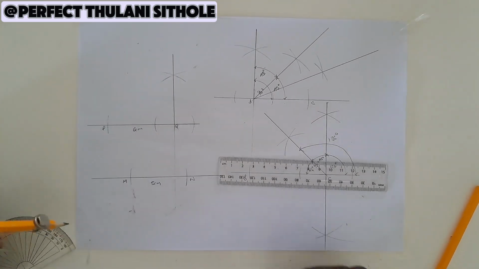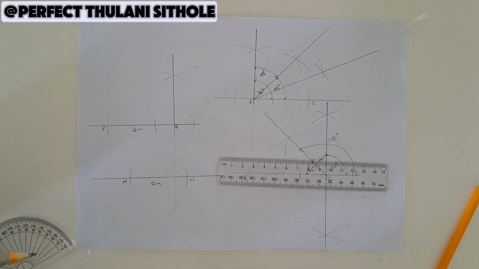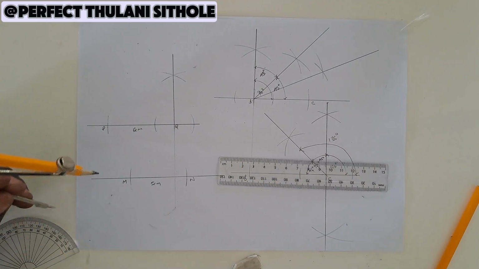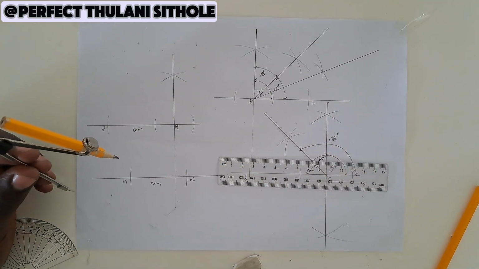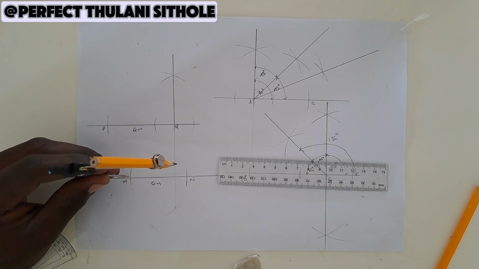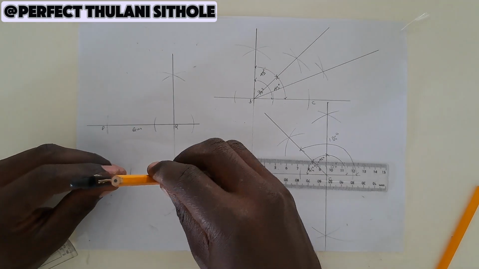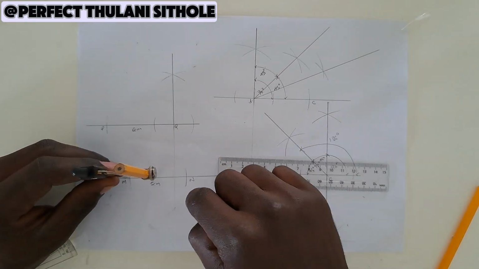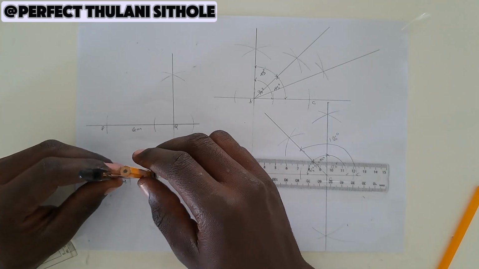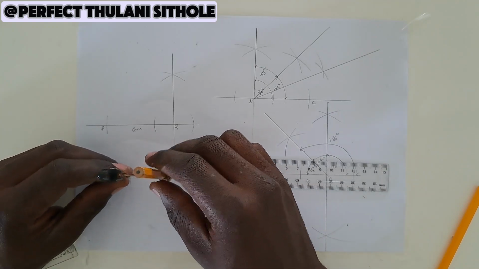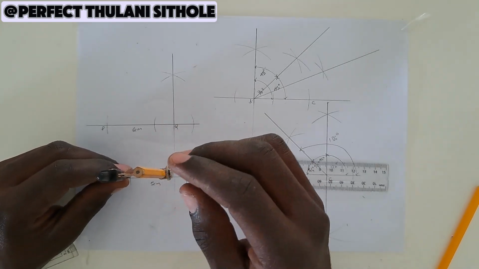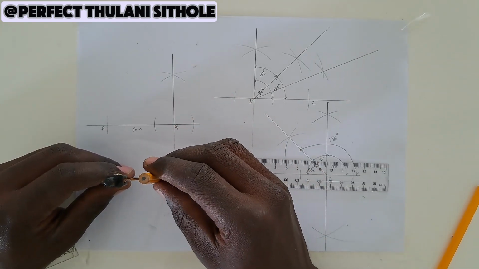To do the perpendicular bisector of a given line, the line must cut this line MN at the middle. So what you do is you open up your compass more than half of the distance between M and N. MN is 5 centimeters. So you open up the compass more than half, which is something like this. I like to open it up to 2/3 of the line. So this is 2/3.